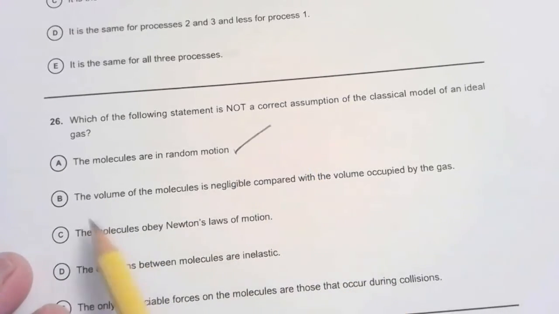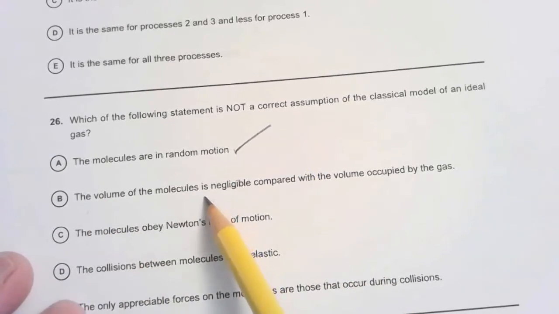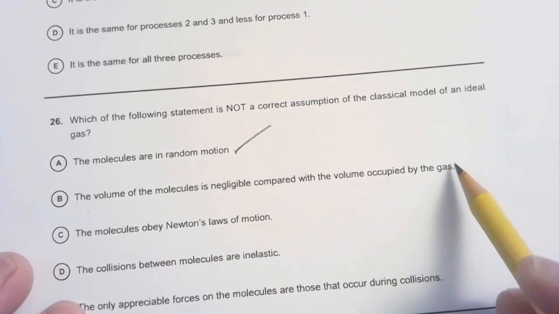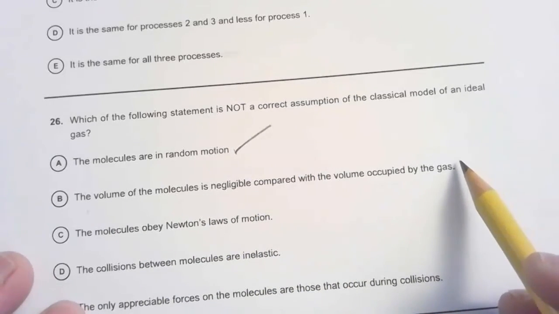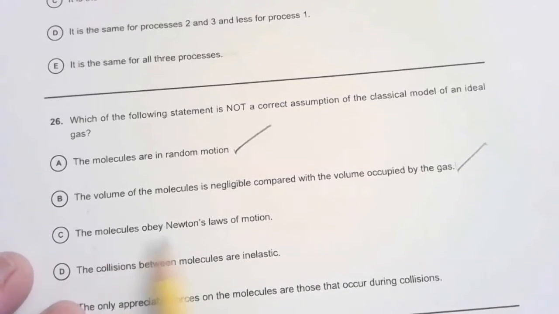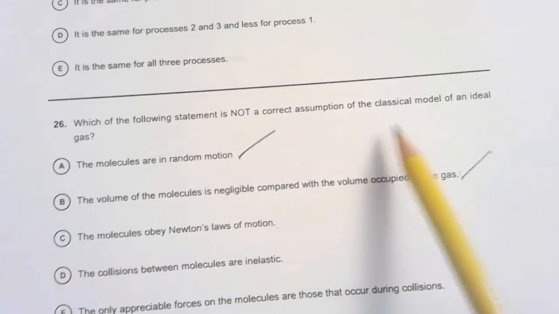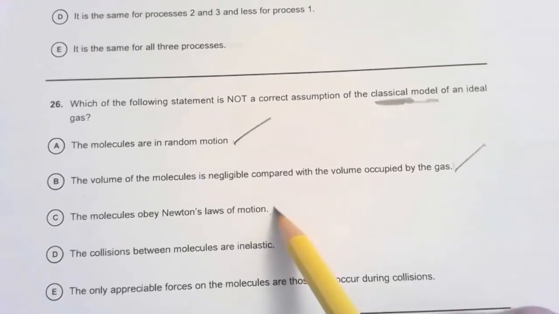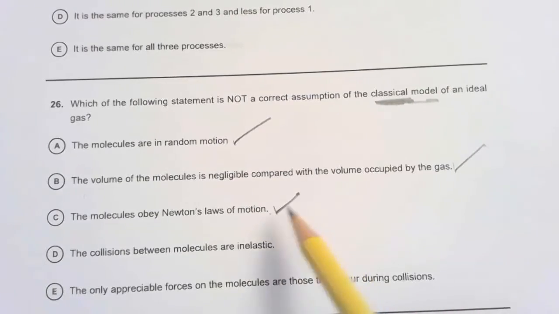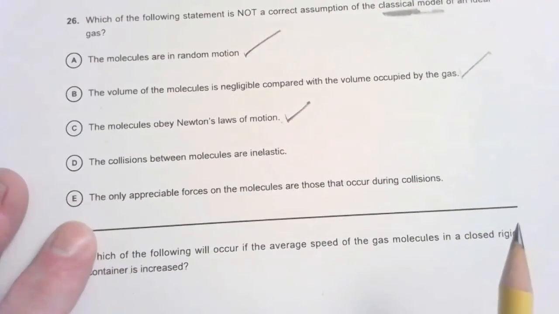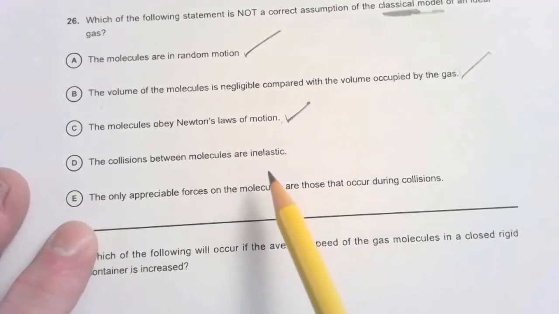Check. The volume of the molecules is negligible compared to the volume occupied by the gas. In other words, they're really, really tiny. I think that's one of the assumptions. The molecules obey Newton's laws of motion. A good indicator that that's true is classical model. I think I found our one.